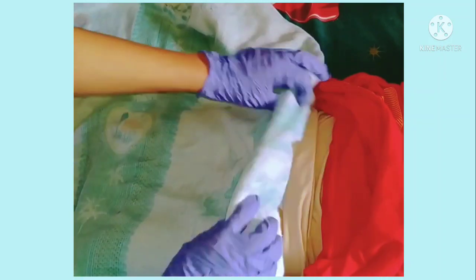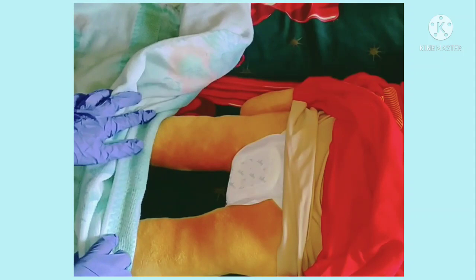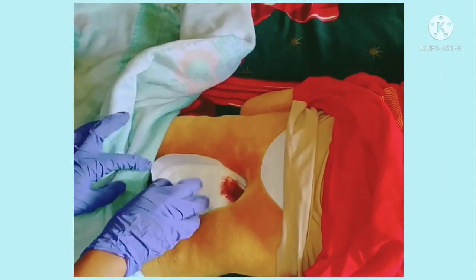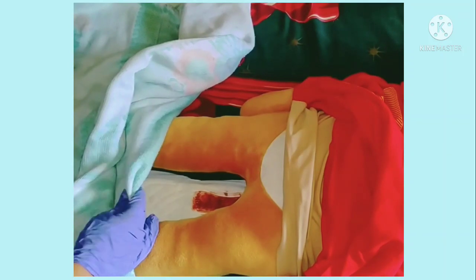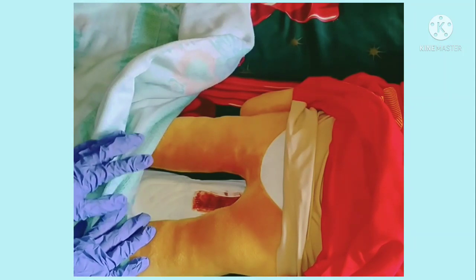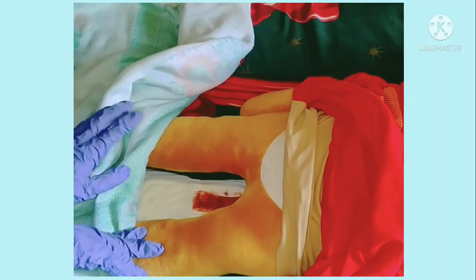Can I see your pad, ma'am? Okay. So, I will note the color. In this case, the lochia rubra, a dark red, is normal within the first 1 to 2 days of postpartum.